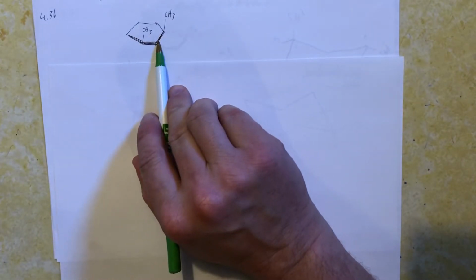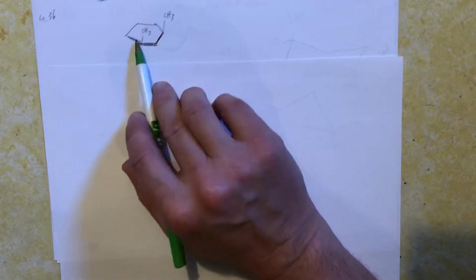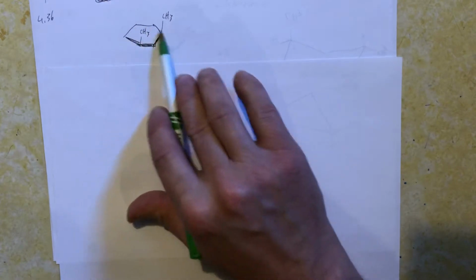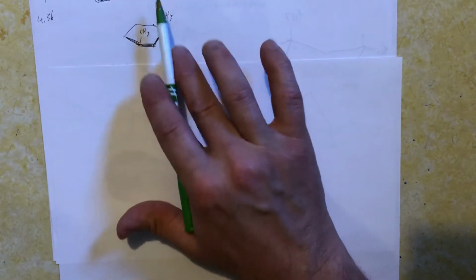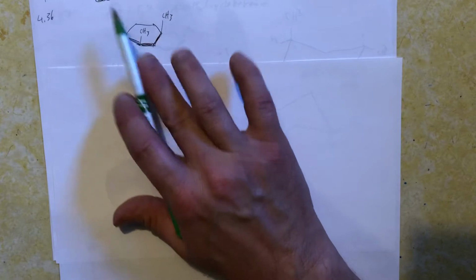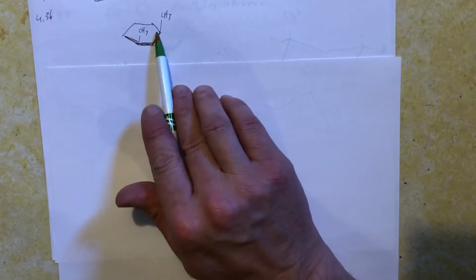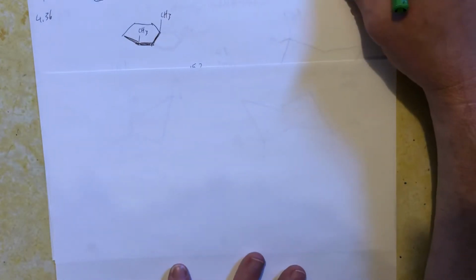So we start with 4.36. We were talking about cis-trans stereoisomerism. It says draw the Haworth projection, that's this guy, for cis-dimethylcyclohexane. It's a cyclohexane with two methyls off. They're cis, so they're both up, and they're in the 1 and 3 positions. I'll call this one the 1 and this one the 3, or you could do it the other way around and get the same result a different way.